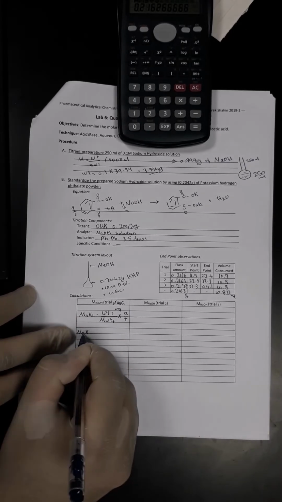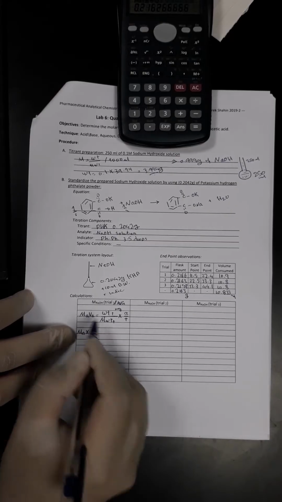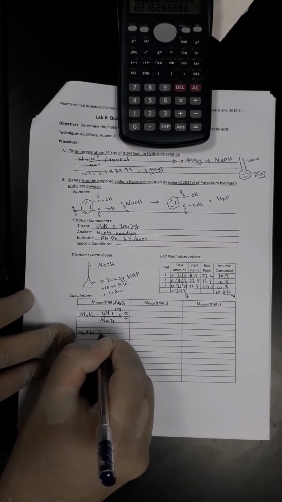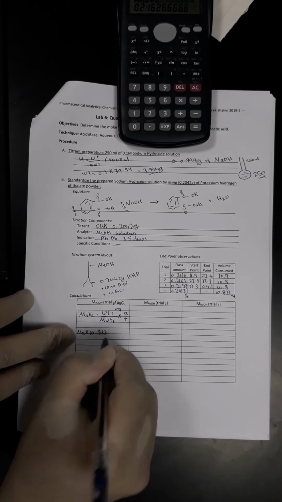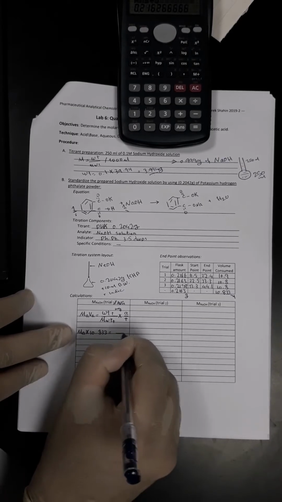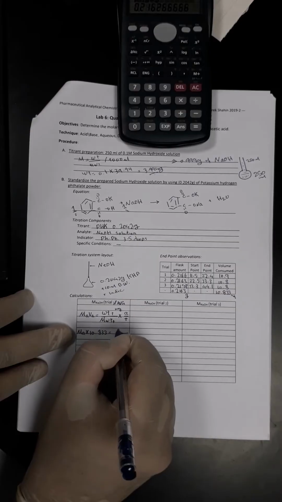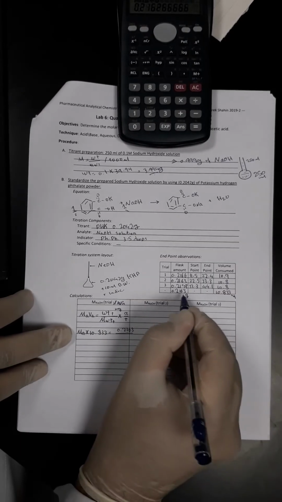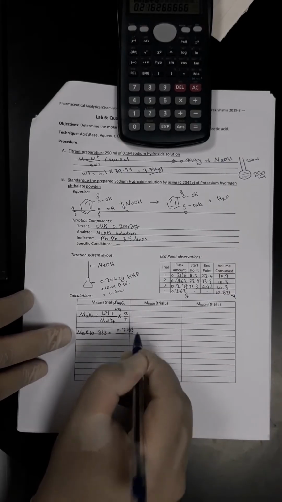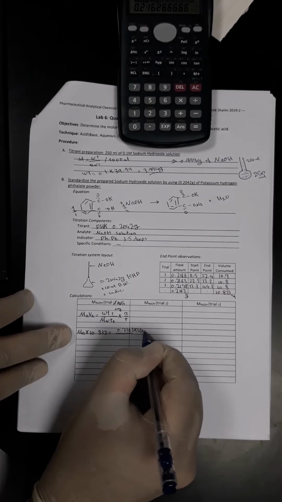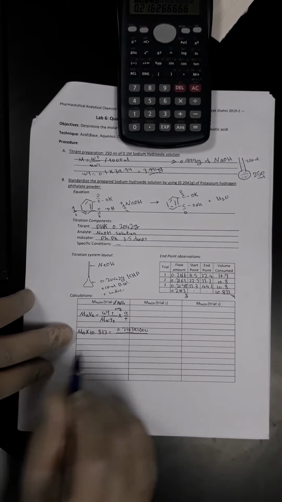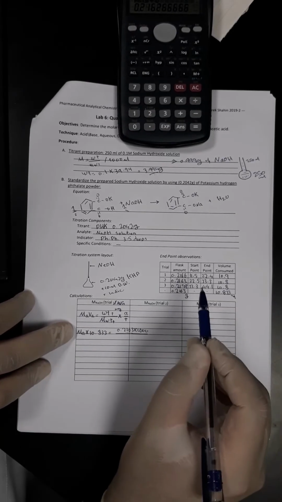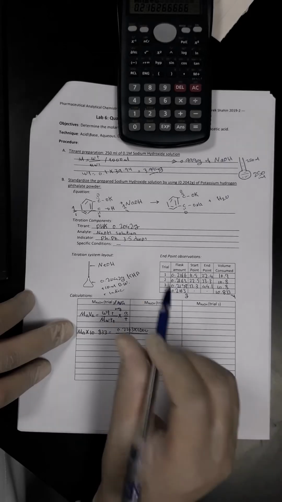We will multiply it by the volume of analyte, which is 10.833. It will be equal to the weight of titrant, which is the average, 0.2163. But this amount is in grams, we have to convert it into milligrams, so we multiply it by 1000. Then we divide it by the molecular weight of the titrant, which is potassium hydrogen phthalate.